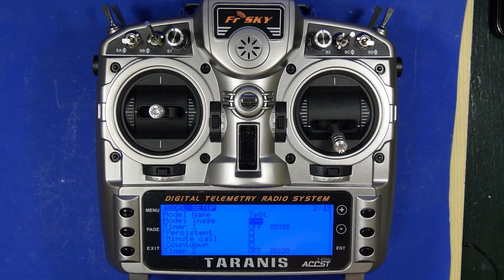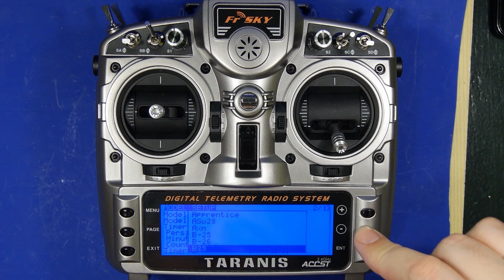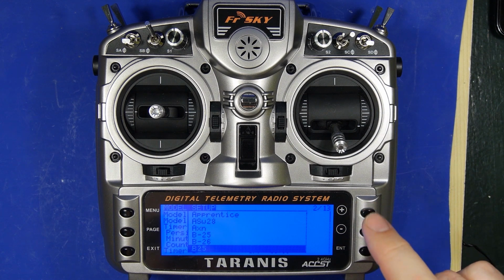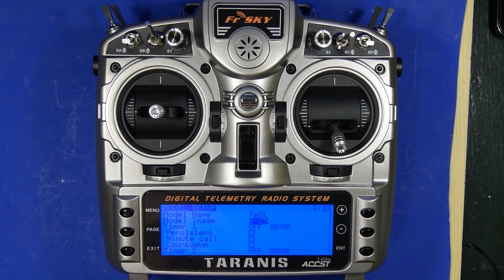On the next line, you can select a model image. Model images are saved on our SD card in the right folder. If you have the right images in the right folder on your SD card, you can select any picture, and this picture you will see on the main screen or home screen, however you want.